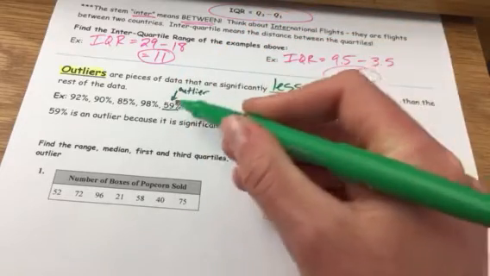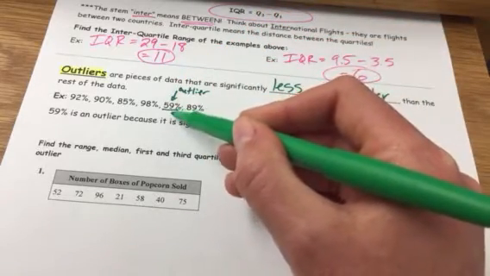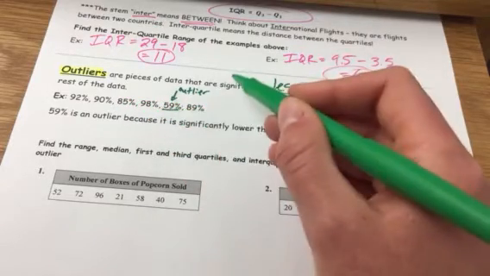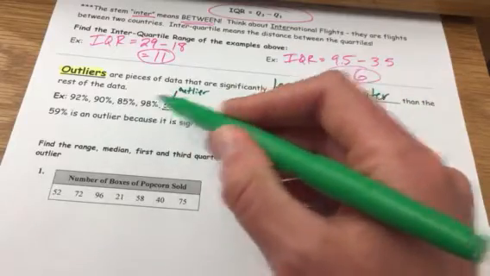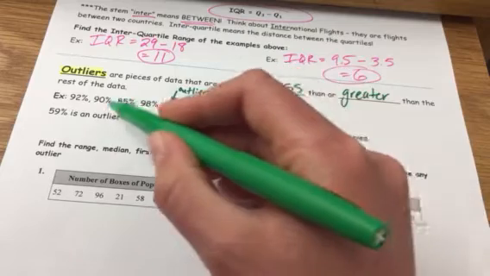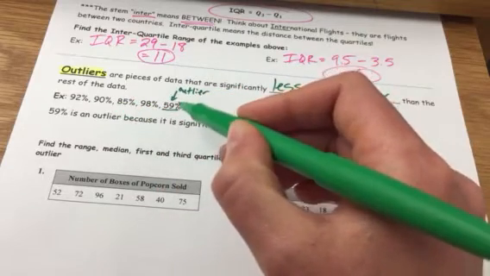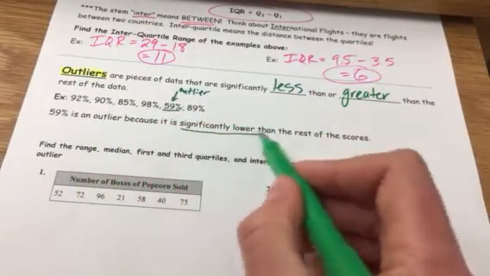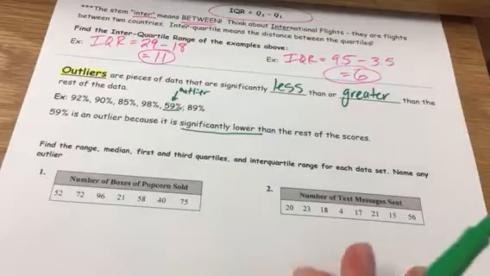I'm going to notify or identify and say, hey, okay, I noticed that this one student didn't do so well, but everybody else did. I would actually take that score out of the equation. I'd find the average, and if this score wasn't there, this average would be up in the 90s, which is a much better reflection of, in general, how everybody did. So again, this is an outlier because it's significantly lower than the rest of the scores.